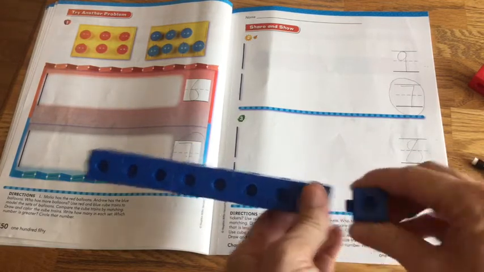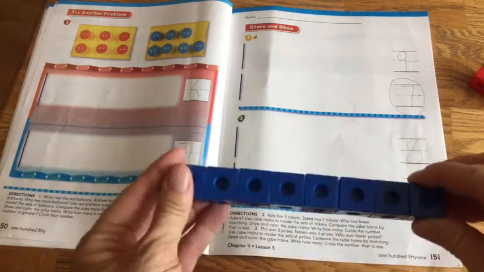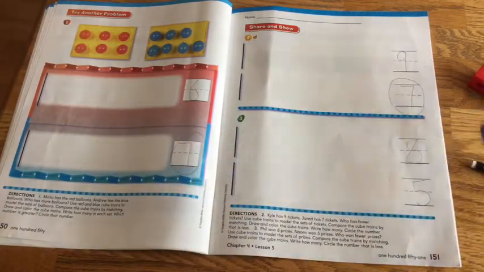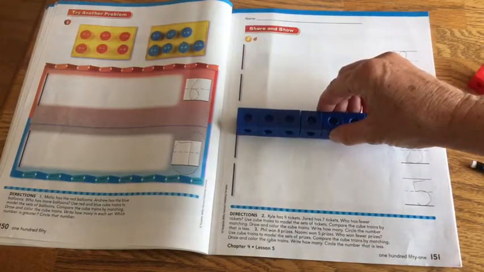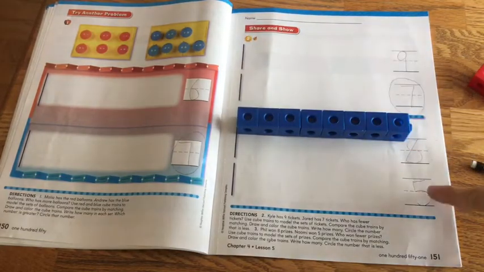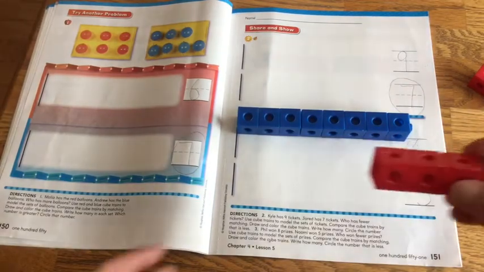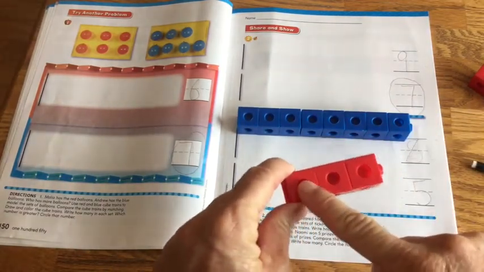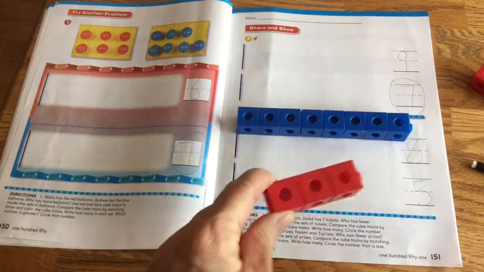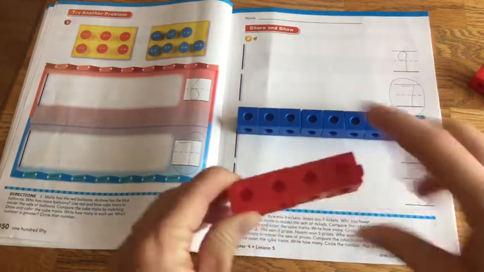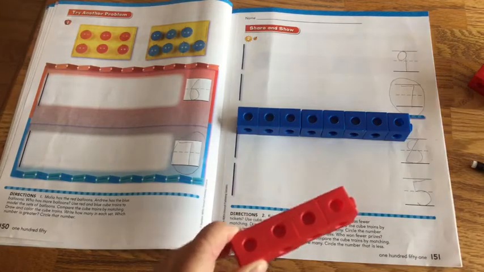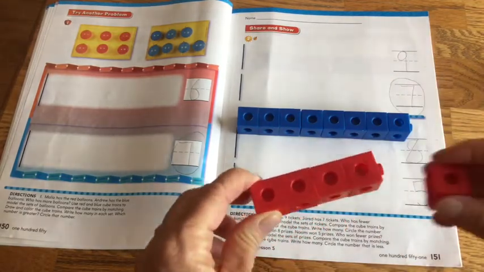So we're going to take this last one off. Now I have a cube train of 8. So I'm going to put it on. We start at the line, so they measure starting at the same spot. And a cube train of 5. Let's count 5. 1, 2, 3. Here's another one. What comes after 3? 4. It's not quite 5. Need another one.